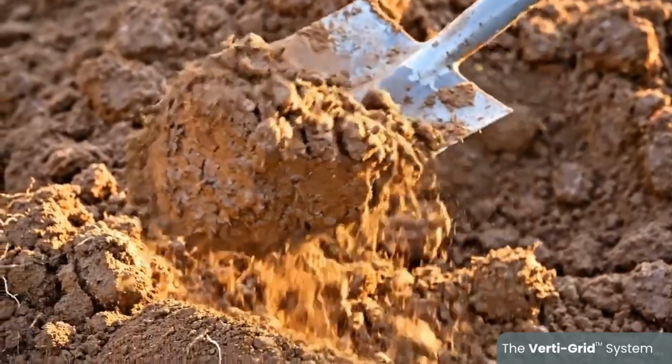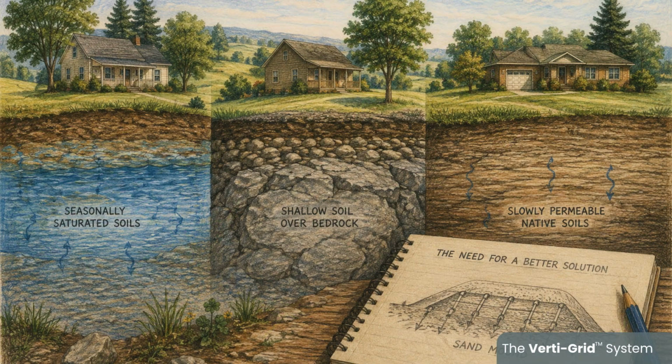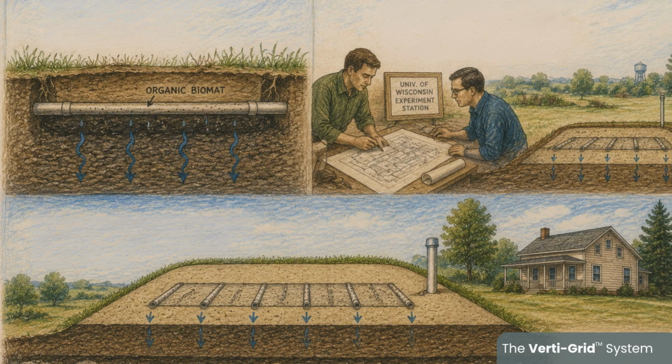These types of soils tend to clog quickly with the development of an organic biomat and dramatically limit the longevity of the system. To overcome these limitations decades ago, the University of Wisconsin and others experimented with elevating on-site dispersal systems above the natural ground surface in an imported mound of sand.